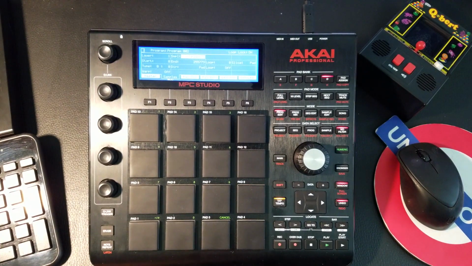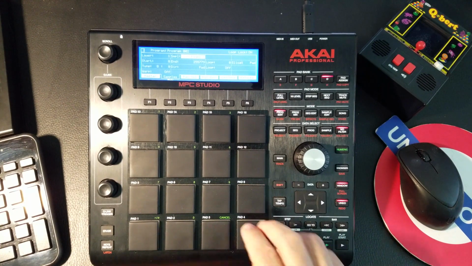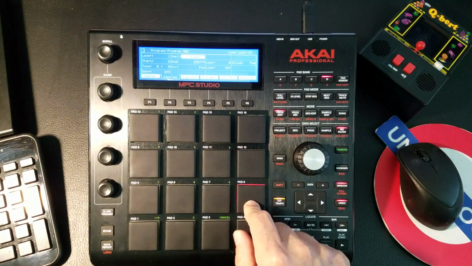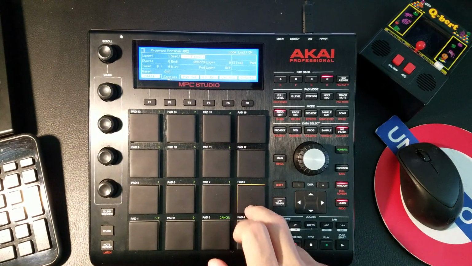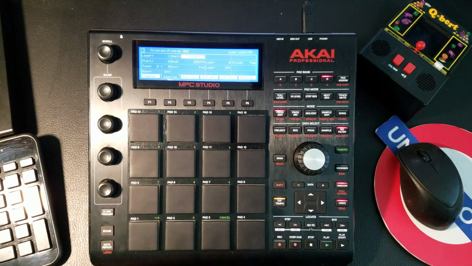So the MPC has two settings. It has one shot where it plays all the way through, and then note on. With drum samples, usually you want to play the one shot, but with this piano sample, for example, we want to set it to note on, but we want to adjust the envelope settings of the sample so that it has a tail.